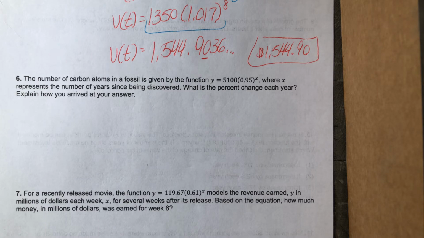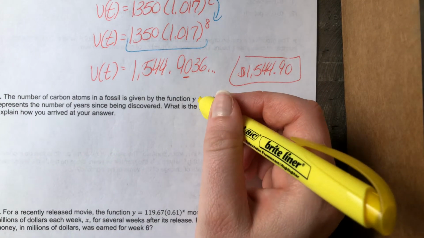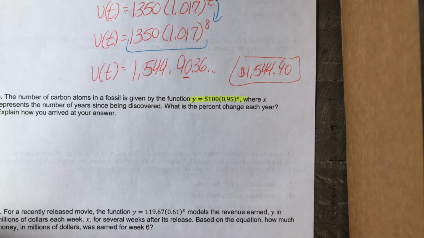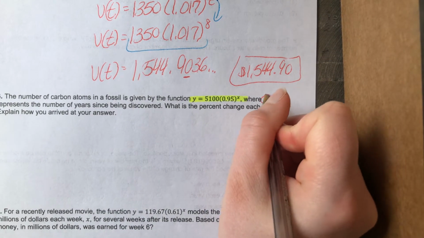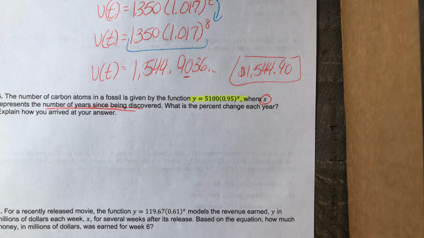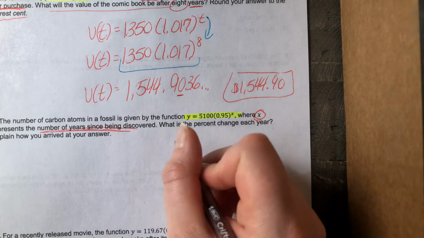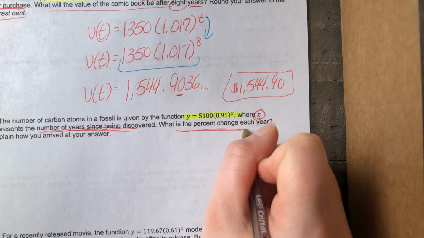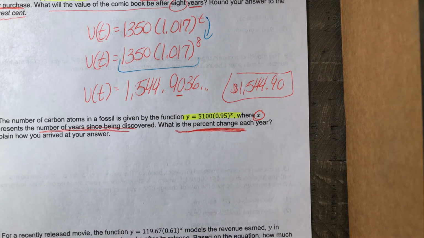Okay. Number 6 says the number of carbon atoms in a fossil is given by that function, where x represents the number of years since being discovered. So anytime they give me the function or the formula, I'm going to highlight it. And they're telling me what x represents. x represents the number of years since the fossil was discovered. The question says, what is the percent change each year?